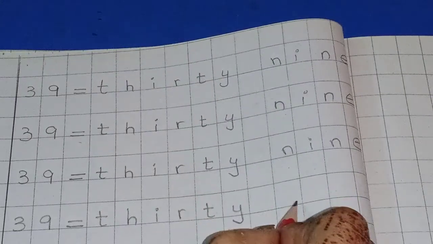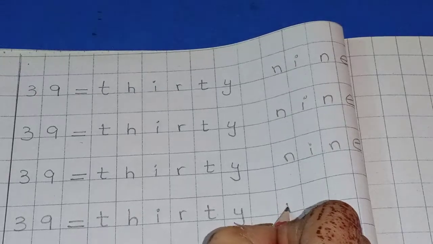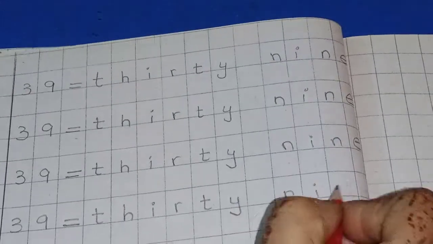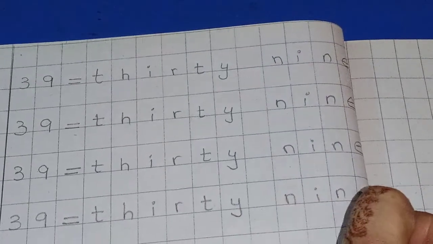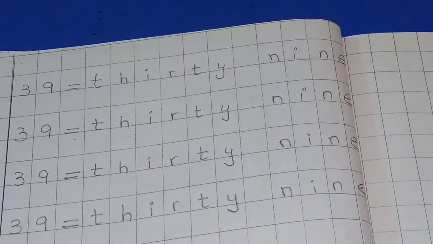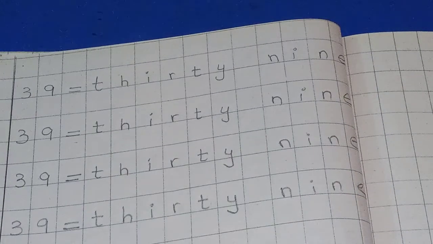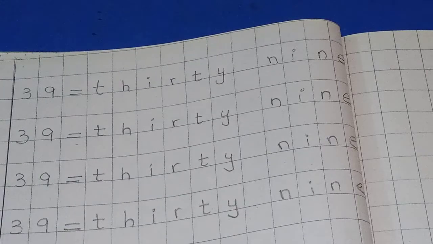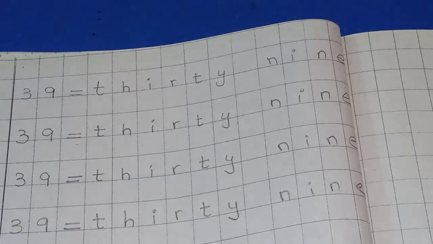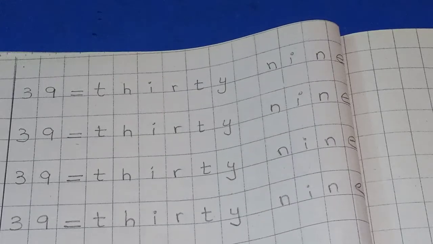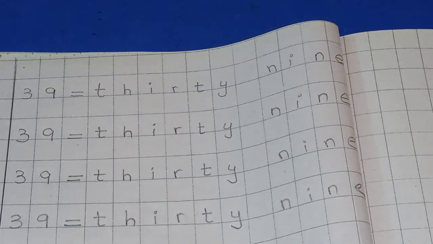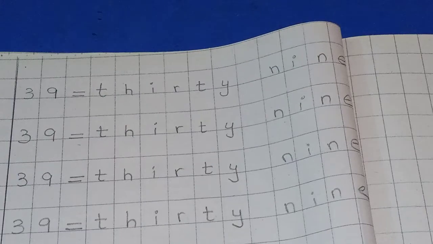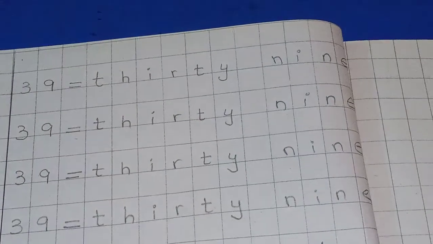Then you will leave one column and here you will write 9: NINE 9, 39. Write it again: 39, the sign of equals to, THIRTY 30, NINE 9, 39.